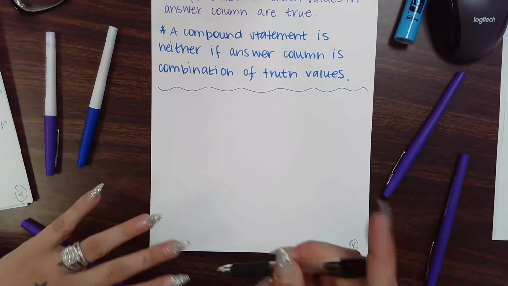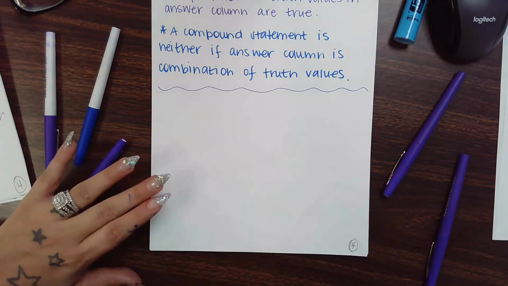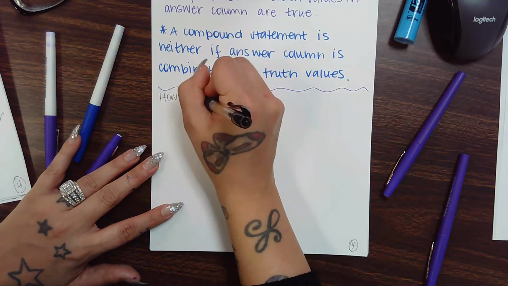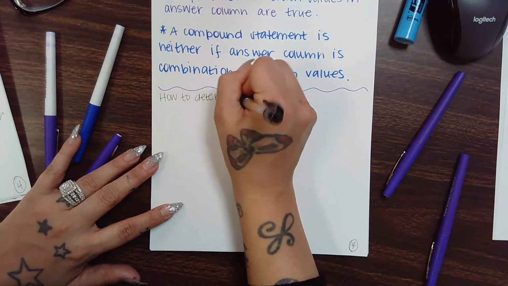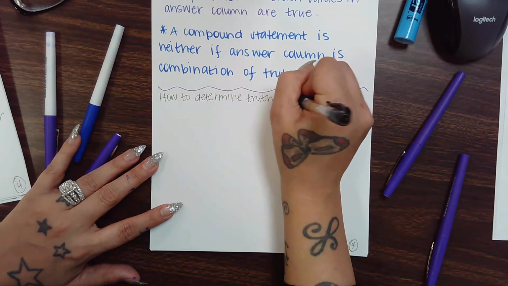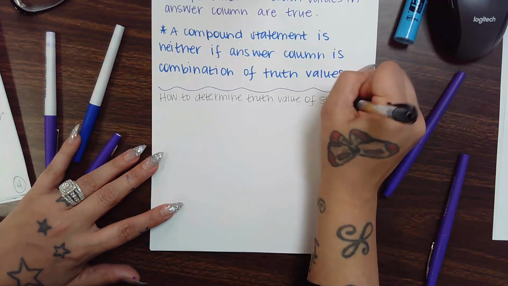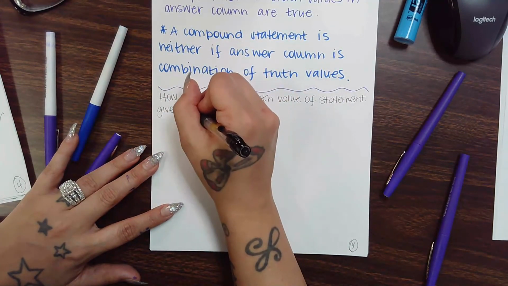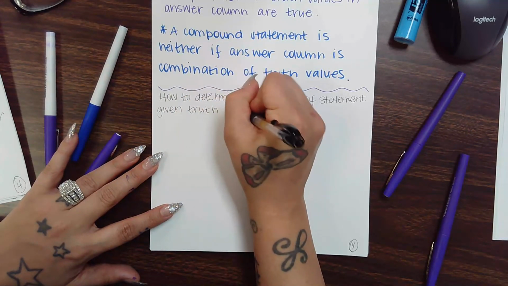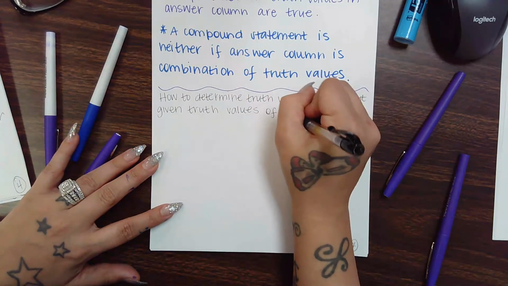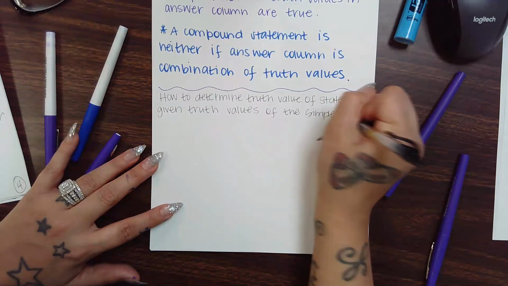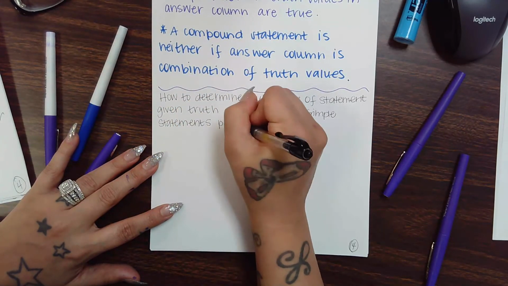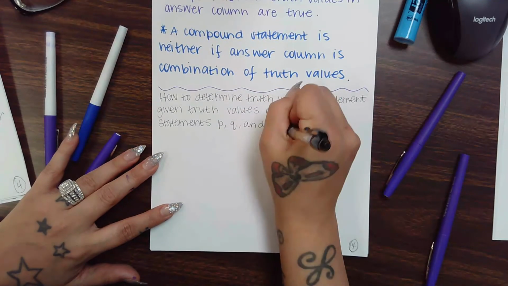Okay, so determine the truth value of a statement given the truth values of the simple statements P, Q, and R. And then I have a little note here.